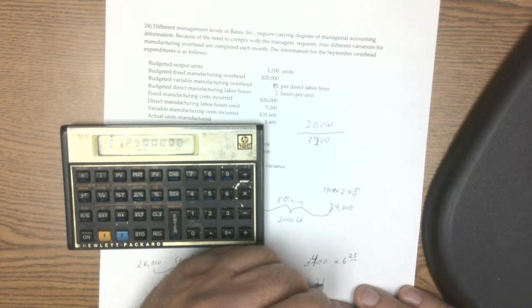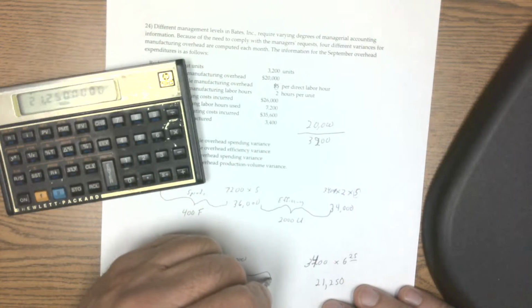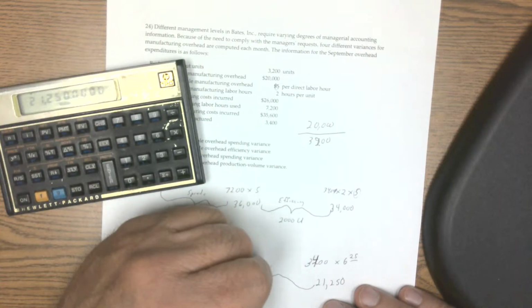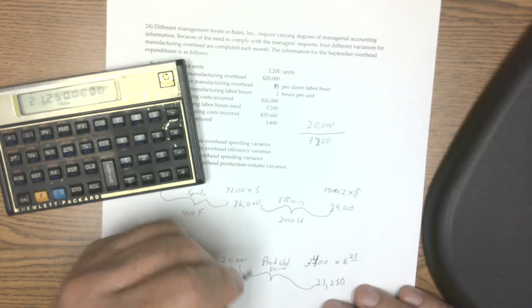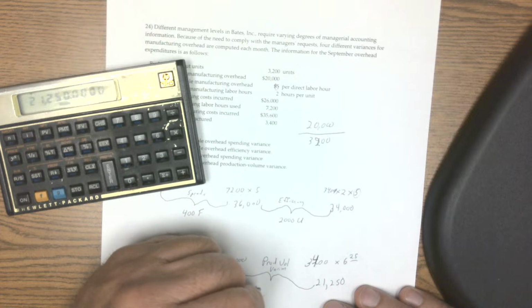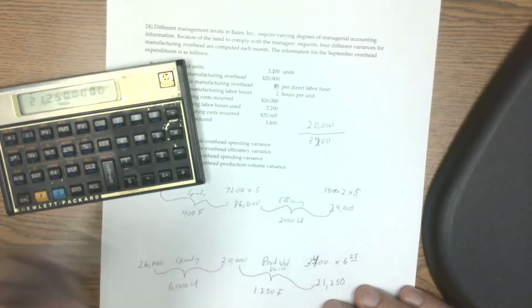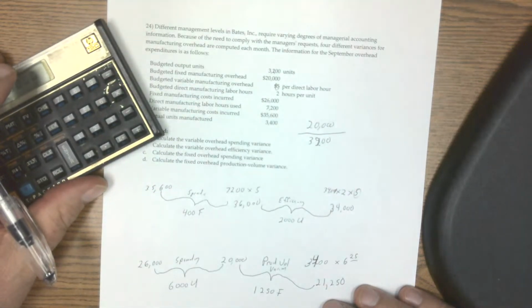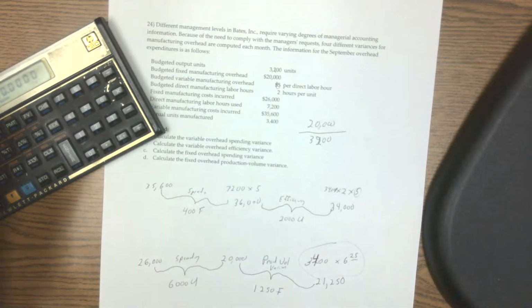And that will be $21,250. And so this is our production volume variance, and it is 1,250 favorable because we budgeted 3,200, but we made 3,400. Okay, and so this is how much we allocated.